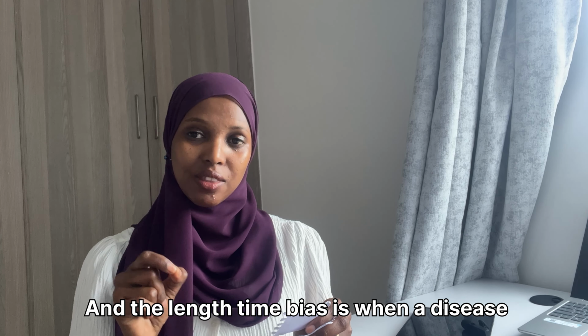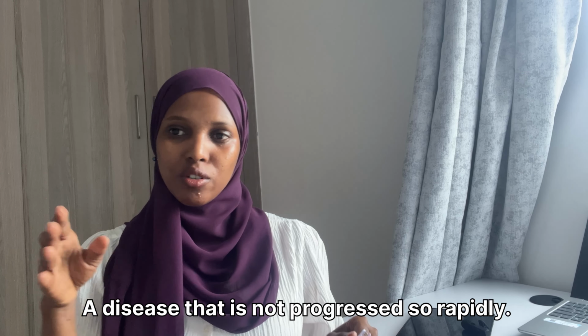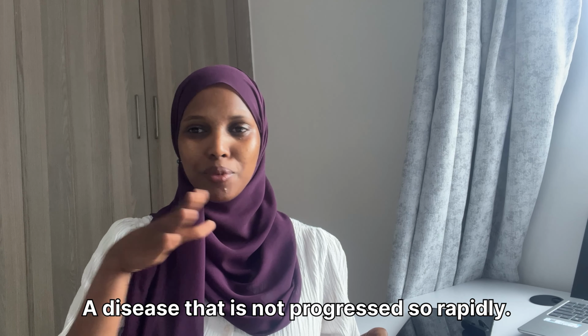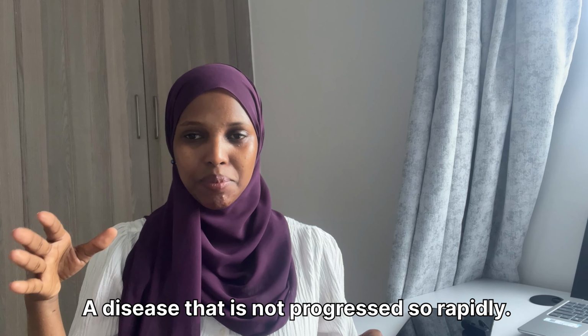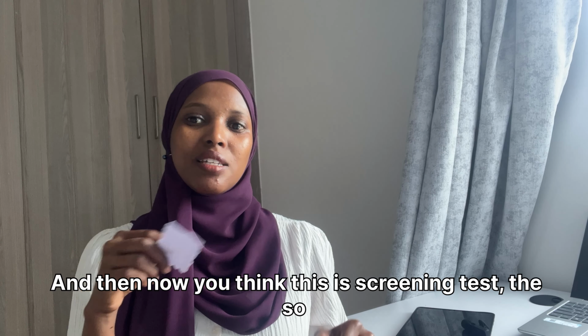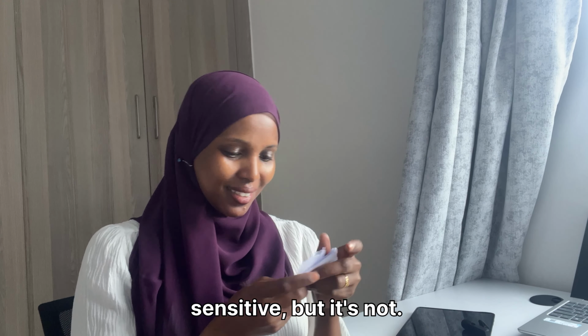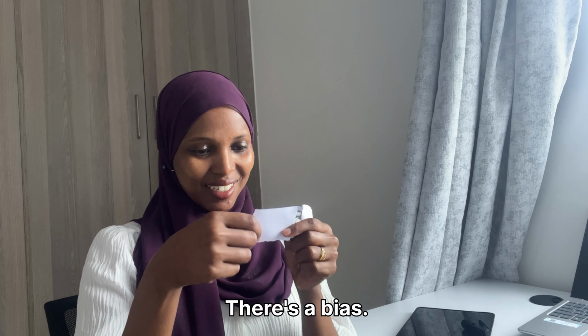And the length time bias is an indolent disease, a disease that is not progressing so rapidly. It's detected by a screening test, and then now you think this screening test is so sensitive, but it is not. There's a bias.